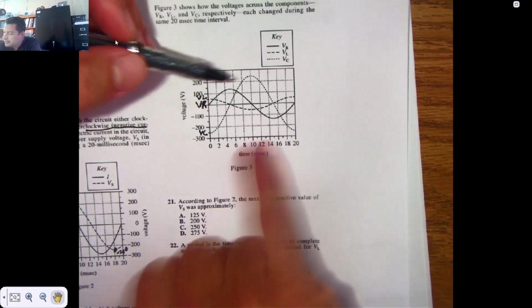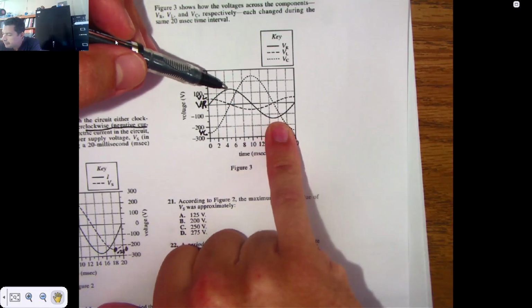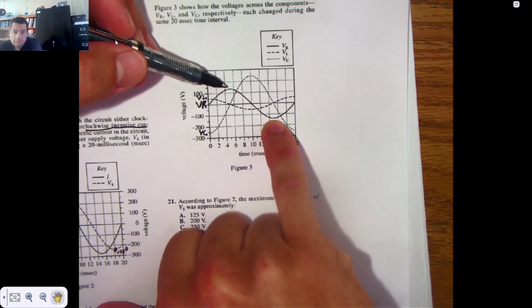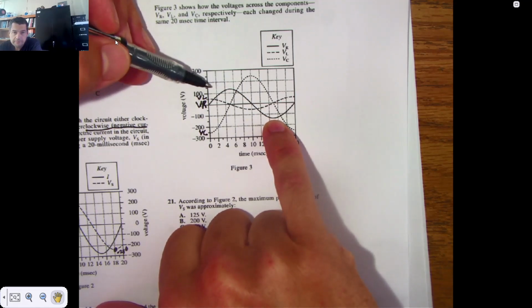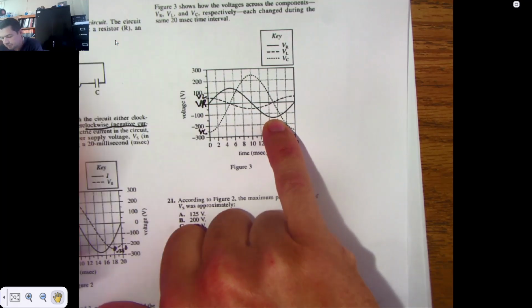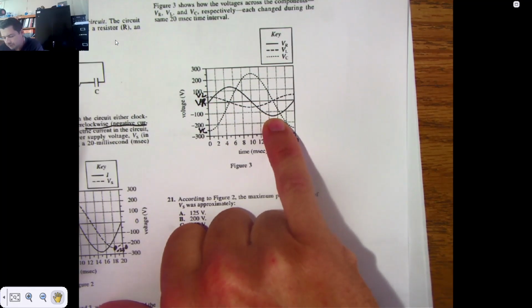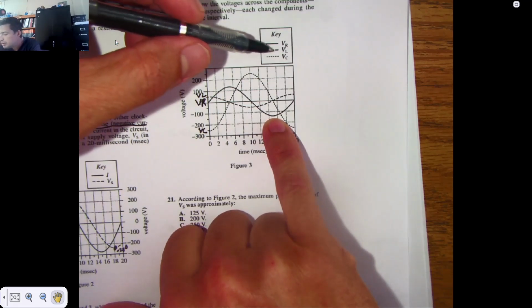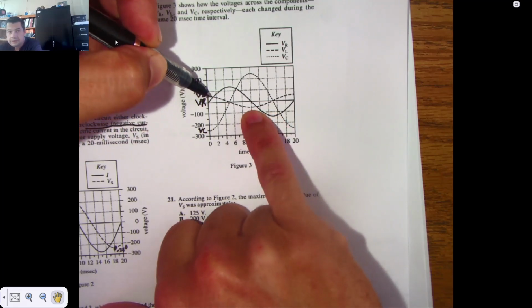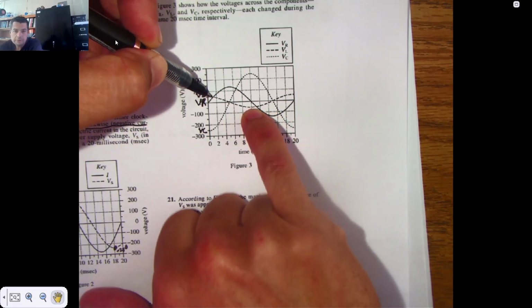If you look at VR, the solid, it looks like we run from about 150 to about, I may not be right on 150, but anyways, it looks like around 300 volts. Probably less, maybe 280, somewhere in there, which is high minus low. So I don't think it's VR. Then they mention on that question VL, which is this solid dash. And it's going to be this guy because it looks like it goes from about positive 50 to negative 50. It's only got about 100 volts of variance.